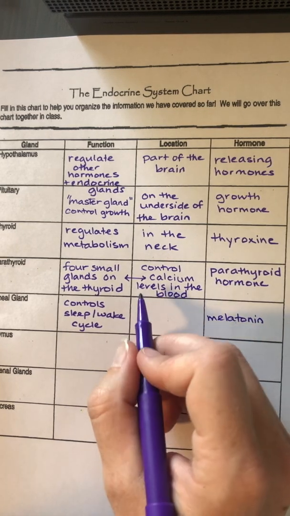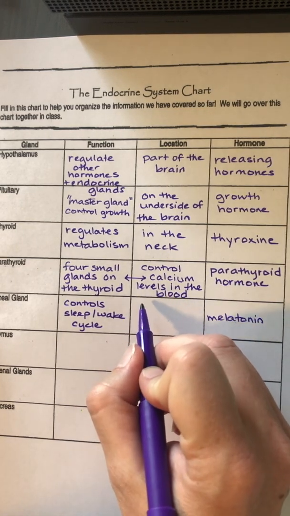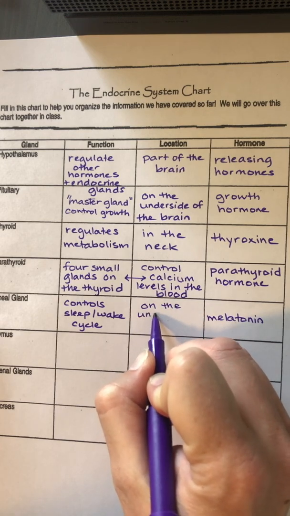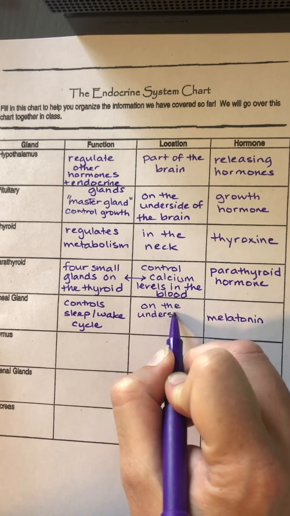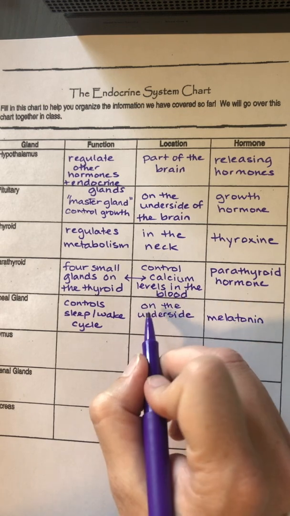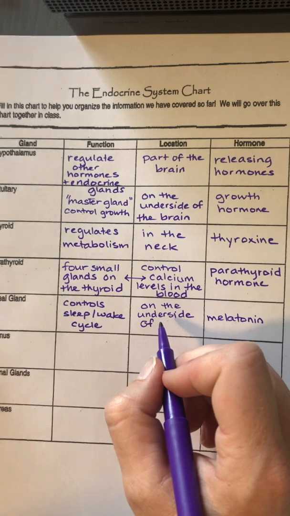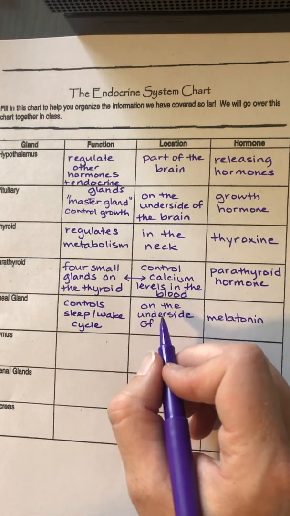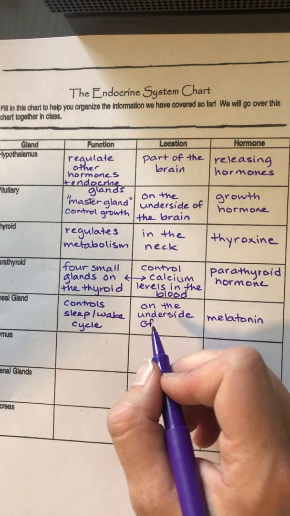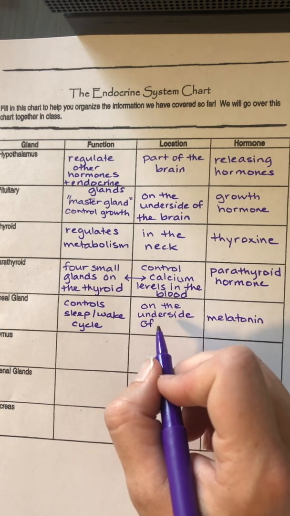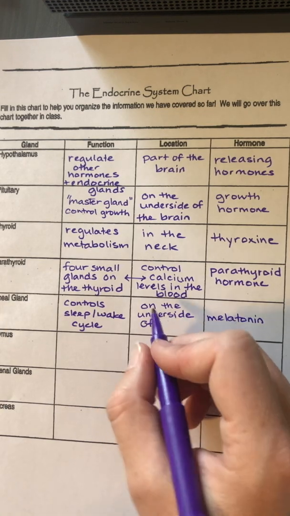Your pineal gland is also on the underside of the brain. And we can tell it apart from the pituitary gland because it's smaller and it only has one lobe. The pituitary gland has a front and a back lobe. So if you see something that looks like it has 2 pieces, that's going to be the pituitary gland, and then the gland that's really small and just looks like it has 1 piece is the pineal gland.